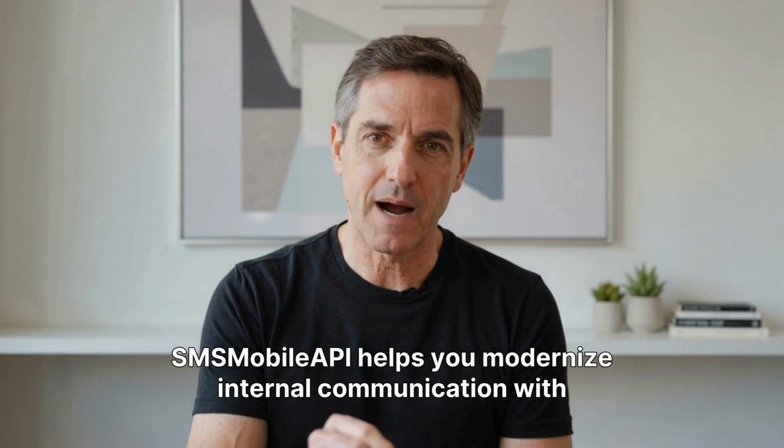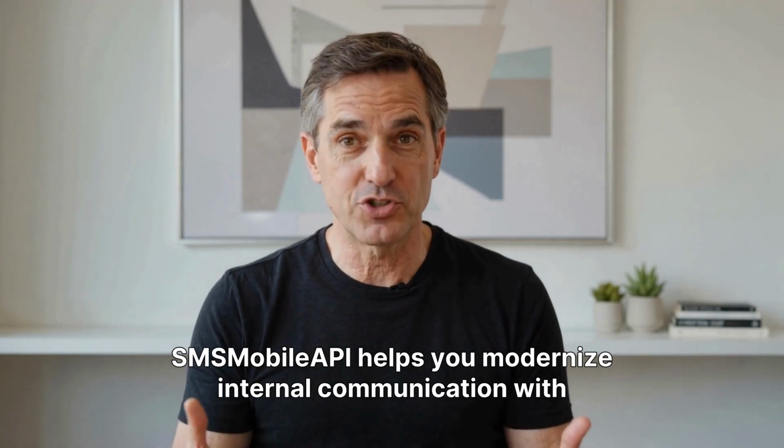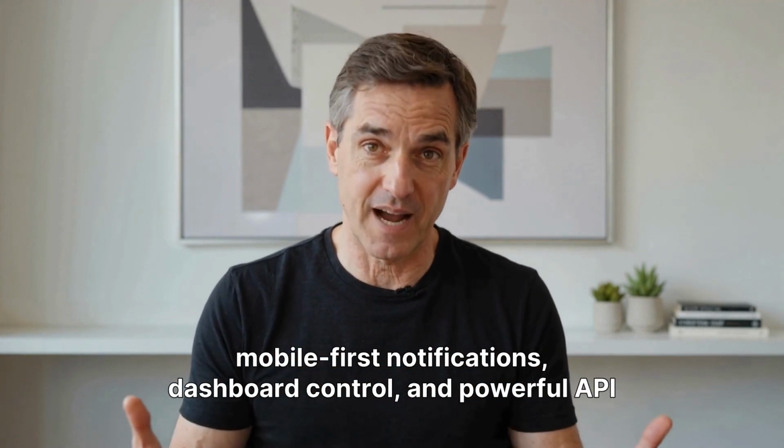SMS Mobile API helps you modernize internal communication with mobile-first notifications, dashboard control, and powerful API integration.